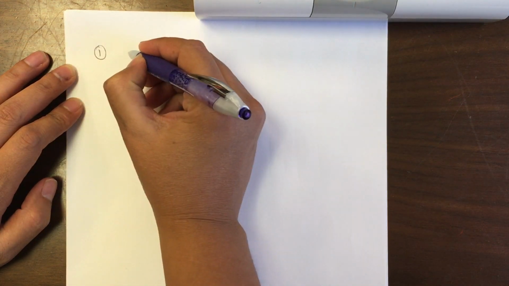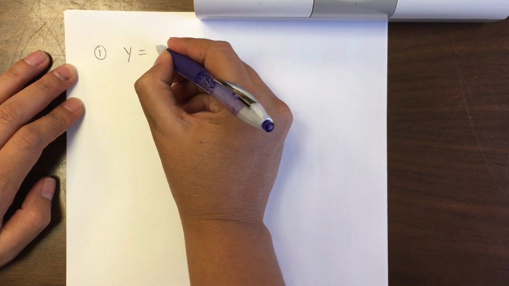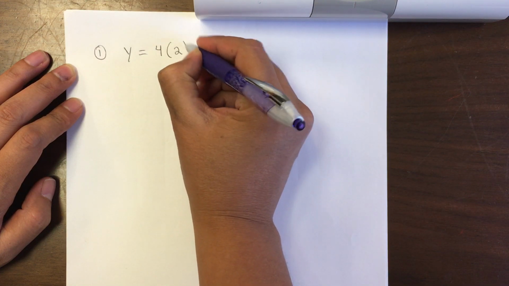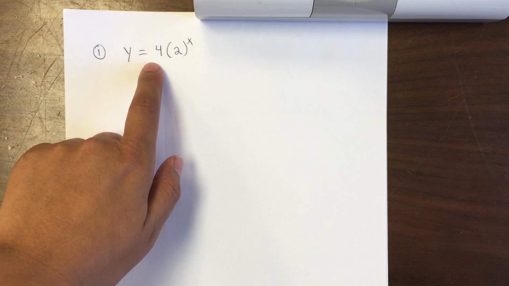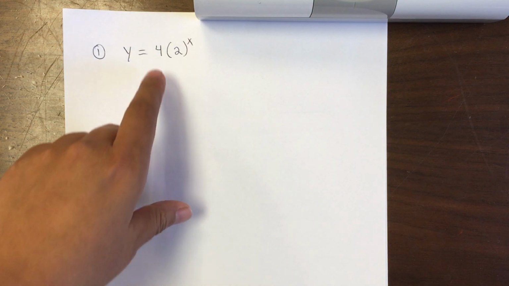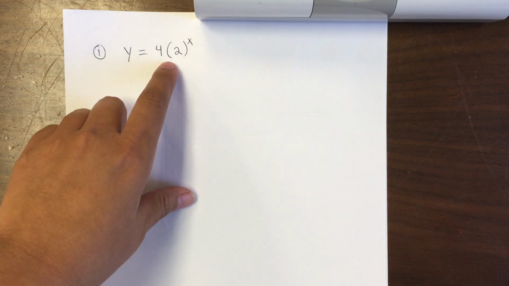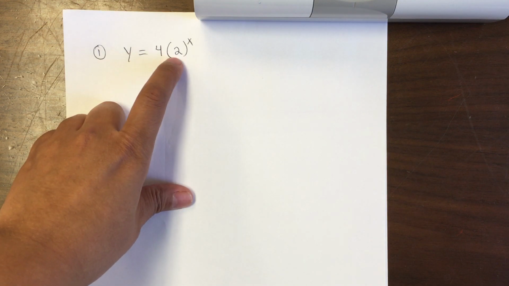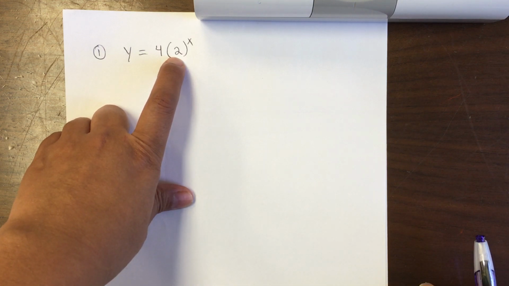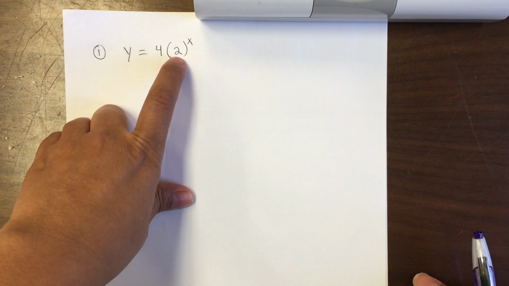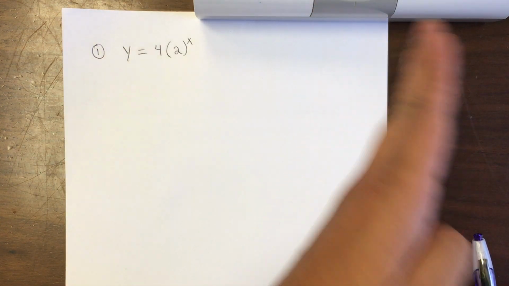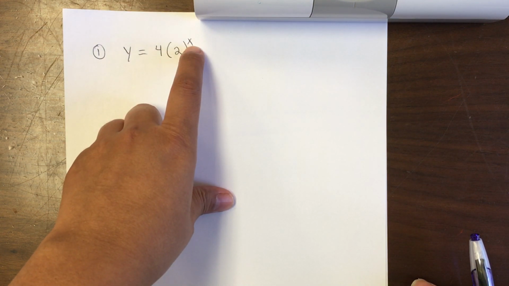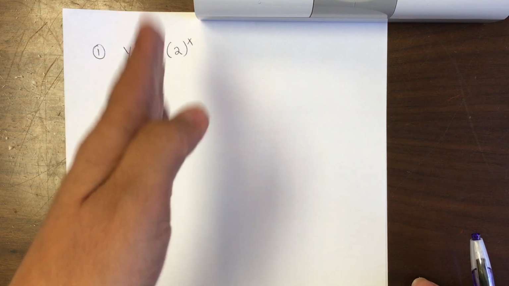So if we have y equals 4 times 2 to the x, first of all, I would like for you to understand or relate this to previous lessons. Remember that this is your initial point, which is always kind of like the y-intercept. This is the base, which tells me what to do with that initial point. So in here it says multiply by 2. For each cycle, multiply by 2. And since we have it to the power of x, it means every one.